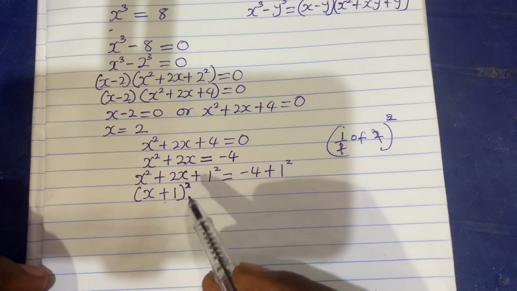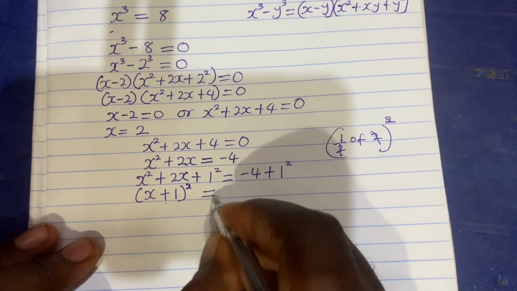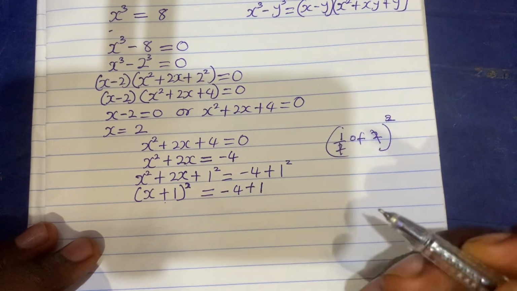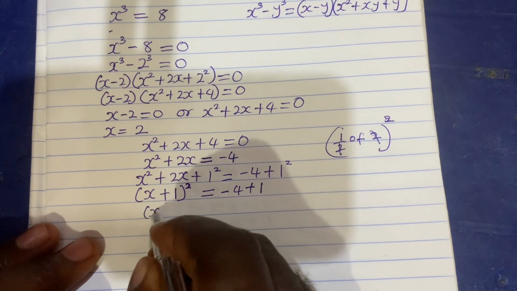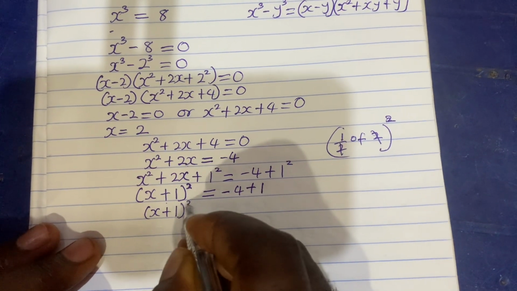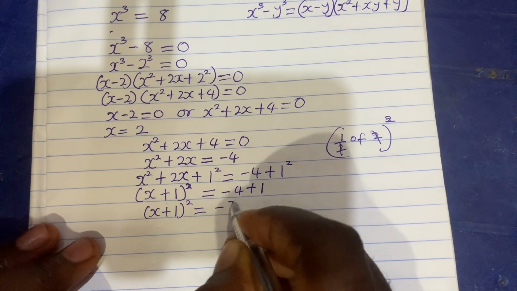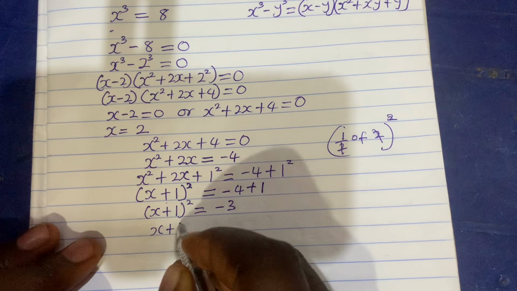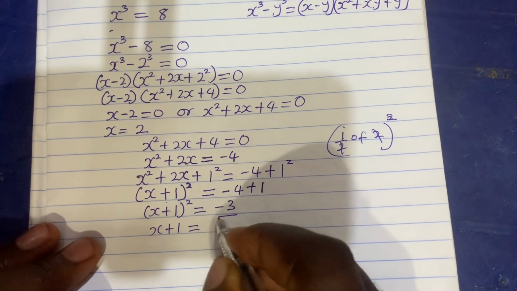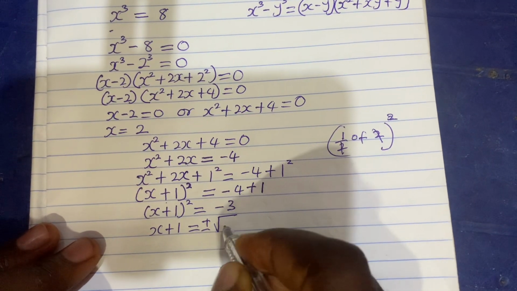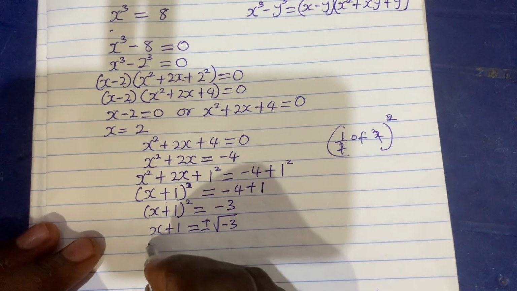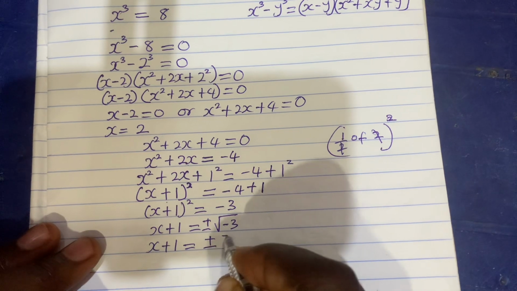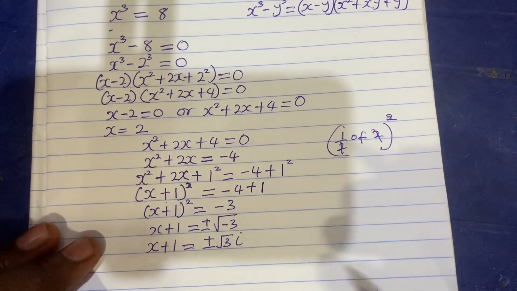So what is this equal to? Then minus 4 plus 1. So what do we do now? That x plus 1 all squared is equal to what? Minus 3. Right? So what do we have? That x plus 1 is now equal to the square root plus or minus minus 3. So therefore, x plus 1 is equal to plus or minus the square root of 3i.